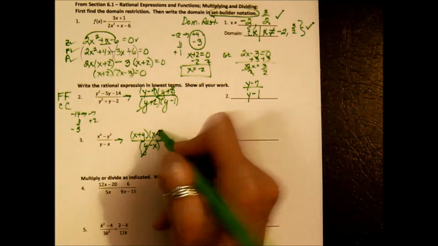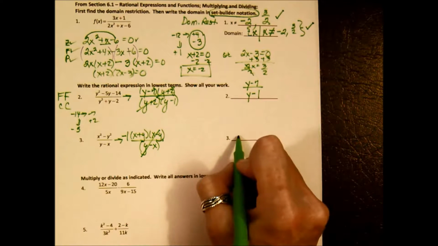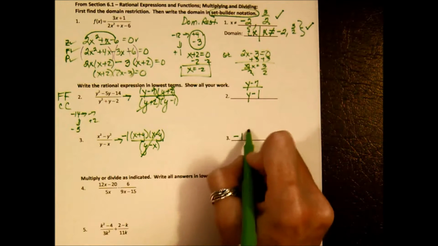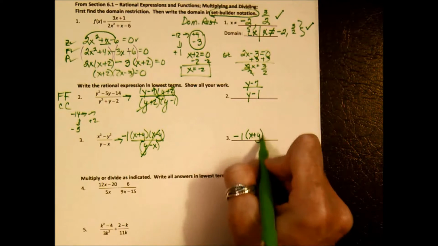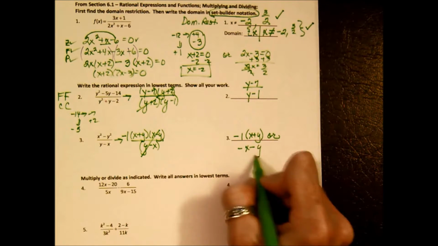I can cross cancel that, but it makes a negative 1. So that gives me, the only thing left is negative 1 times x plus y. Or if you wanted to distribute that, it would be negative x minus y. Either one of those would be correct.